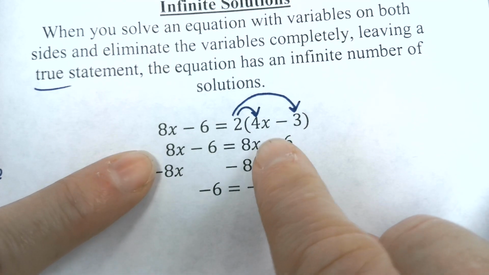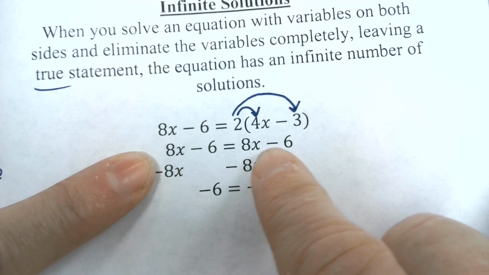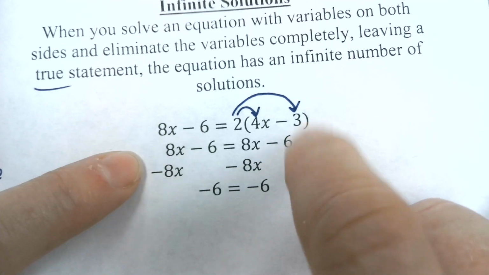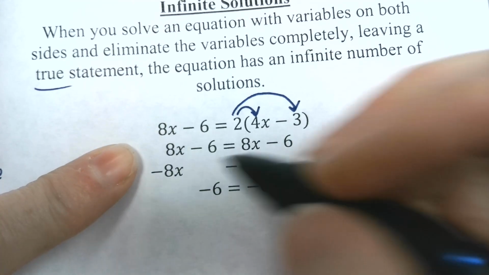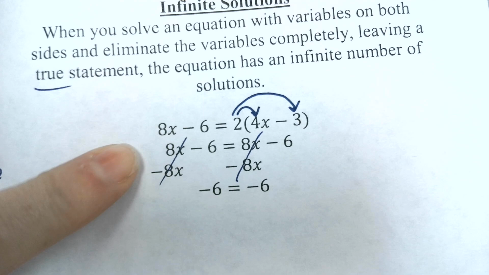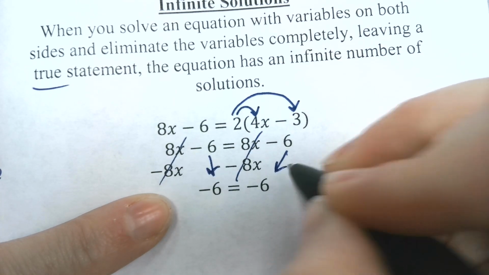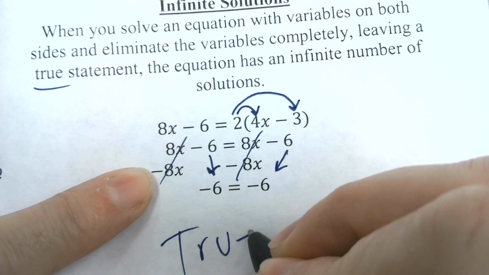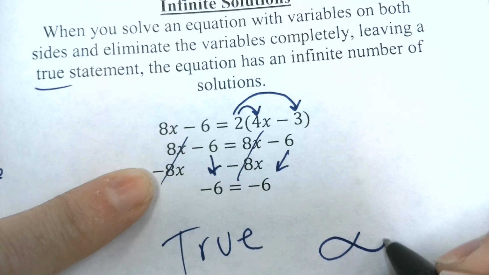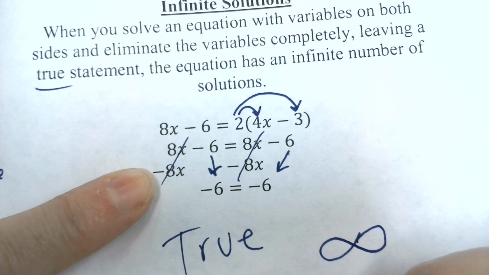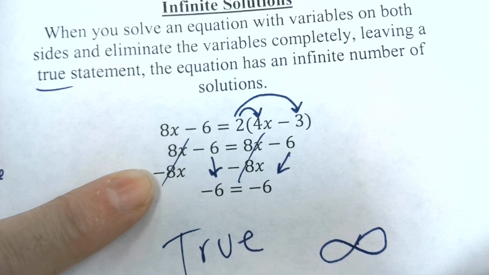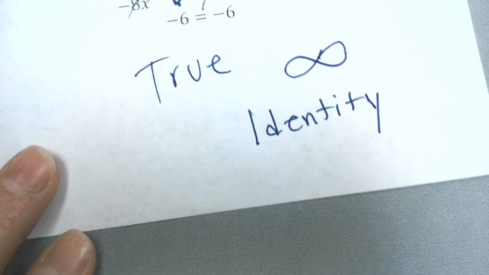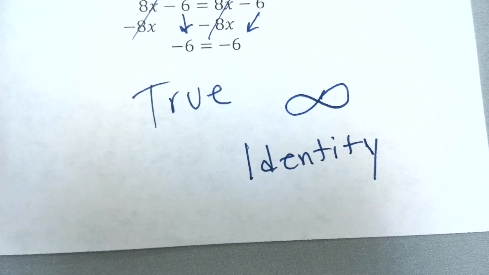But then you're left with 8x minus 6 equals 8x minus 6. What do you notice about the sides? They're the exact same. We're able to subtract the 8x, and you're left with negative 6 equals negative 6. That is true. So that means infinite solutions. Or you might see it as identity. Infinite is that sideways 8, infinity.